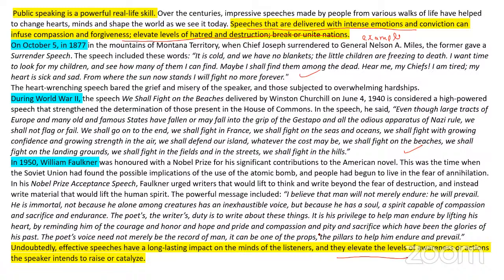Undoubtedly, effective speeches have long-lasting impact on the minds of the listener, and they elevate the level of awareness of actions the speakers intend to raise or catalyze. Very simple passage. I think 2022 CLAT, right?